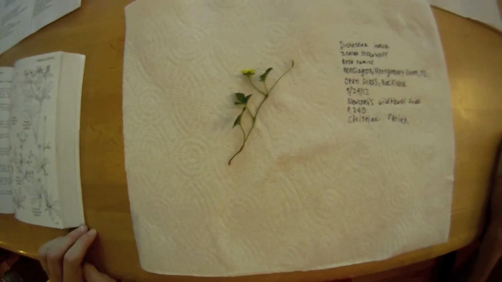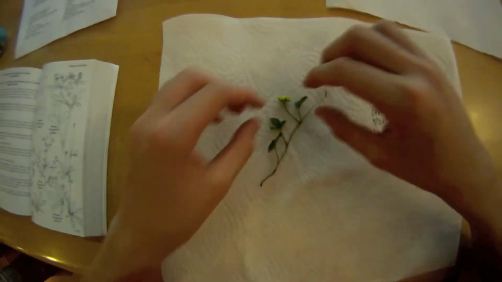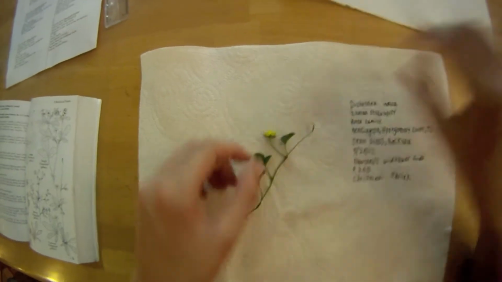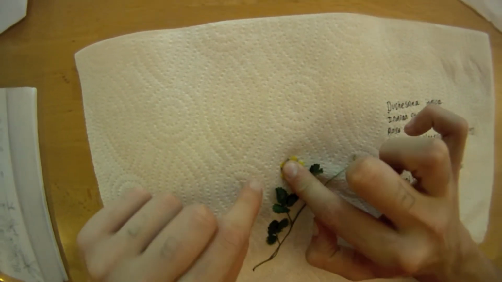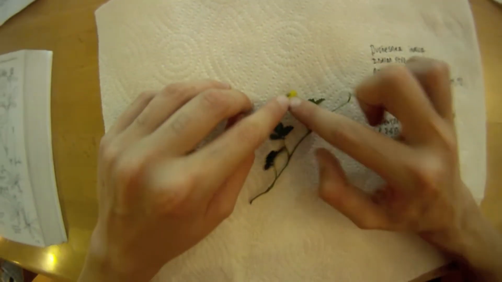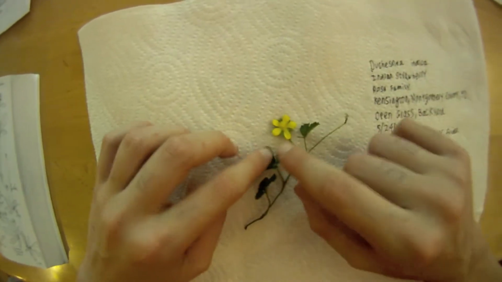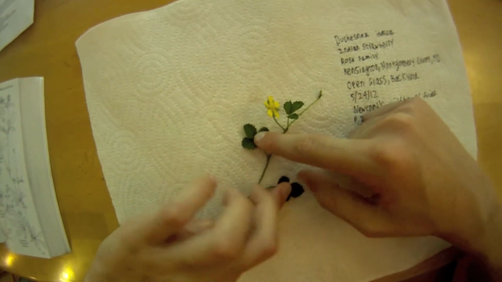The next part of our wildflower project is pressing the flower. Make sure you put the flower between 2 sheets of paper towel. Then you press down on the petals of the flower, making sure they're all properly splayed so you can see every single one of them. Make sure you do this with the leaves too, because they're just as important in identifying the flower.